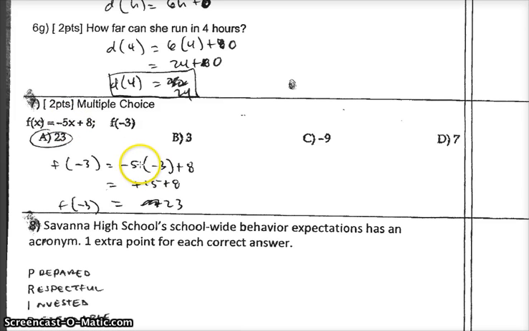So this is -5 times -3. That's not -5 minus 3. So -5 times -3 gives me positive 15. 15 plus 8 gives me 23. F of -3 equals 23.